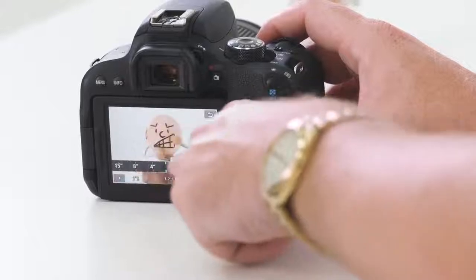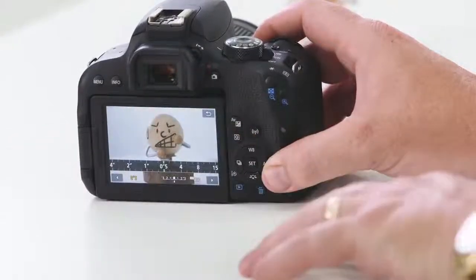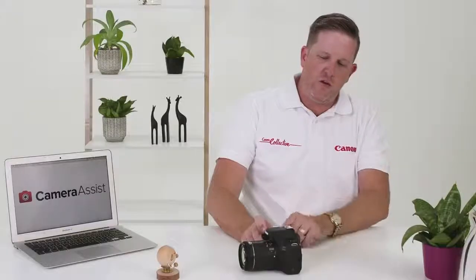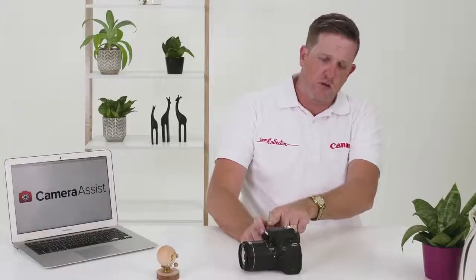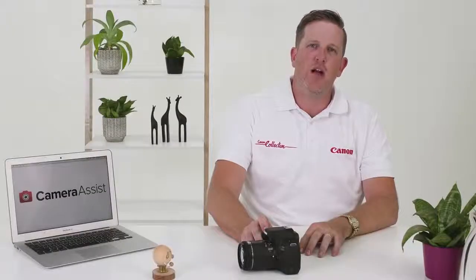So the next feature we're going to look at is TV. Up on top of our mode dial here, we just need to turn that back to TV. TV stands for time value, and it's measured in seconds and fractions of a second. Again, the two ways to change TV mode are to use the touchscreen and swipe to the right to slow the frame down, or to the left to speed the frame up. Alternatively, we can also use the top scroll wheel to increase or decrease our shutter speed. Let's have a look at TV mode in action.